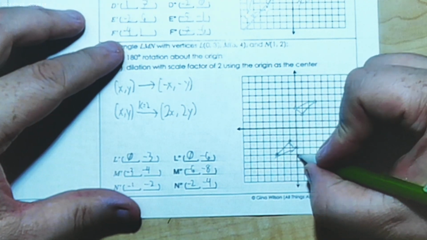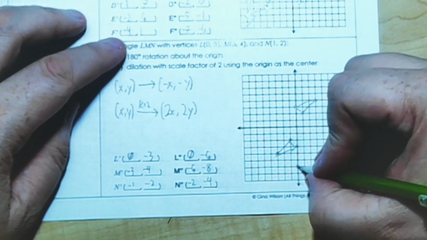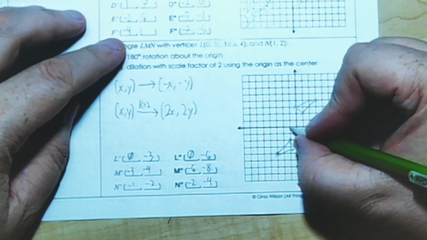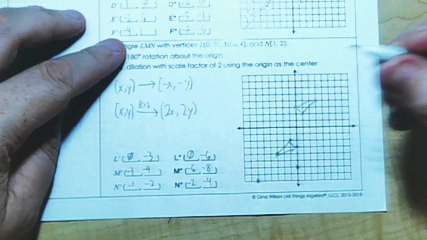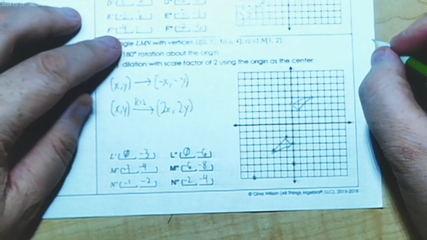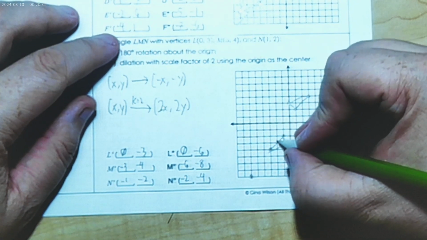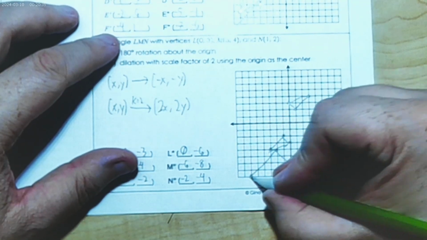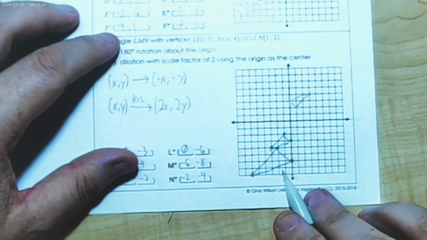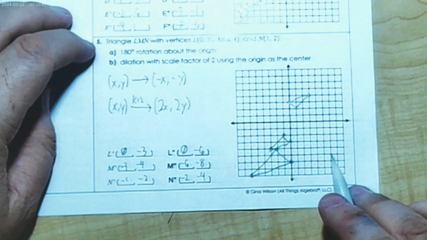So 1, 2, 3, 4, 5, 6. Alrighty. Negative 6, negative 8. So 1, 2, 3, 4, 5, 6. And this is negative 8 because I've worked with these graphs for a fair chunk of the day. And then negative 2, 4, 1, 2, 1, 2, 3, 4. And it appears our dainty little triangle turned into a nice big hunk of triangle. So yeah, there we go.